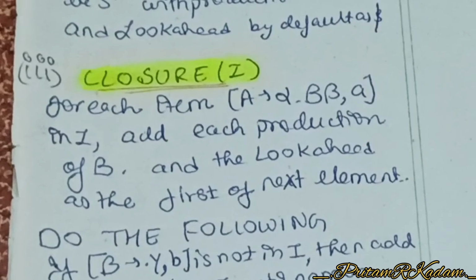Now we will proceed to the next step, that is the augmented grammar. In augmented grammar, we just have to write a new starting symbol. For example, if our starting symbol was E, then we would write E dash, and if our starting symbol was S, then we would write S dash.